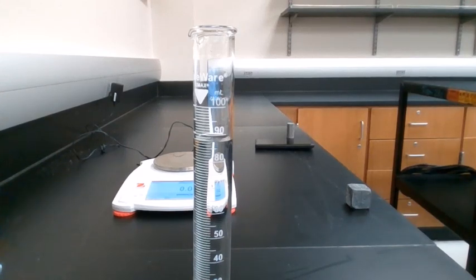After you make your measurement, we're going to find out what the volume of our metal is. In order to do that, we're just going to take the final volume of water in our cylinder minus the initial volume of water in our cylinder. And that's going to be the volume of our metal. Pretty cool, right? That's the water displacement method. So you're going to go ahead and record that number in the volume of the metal spot in the data table.